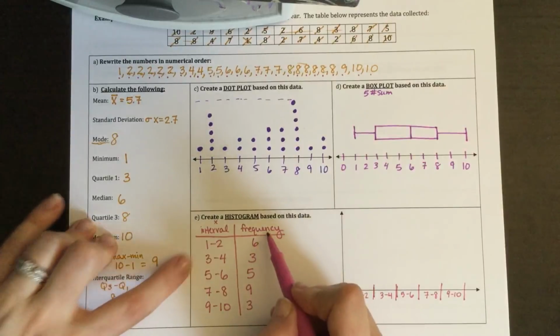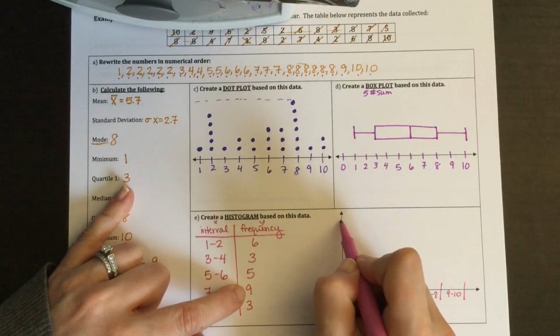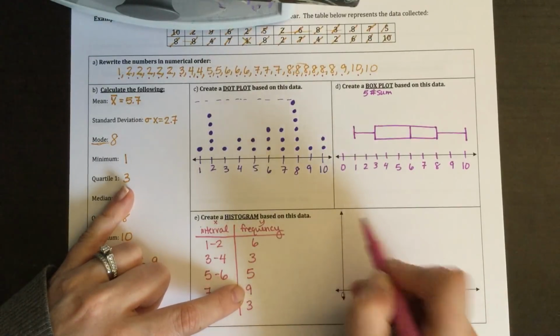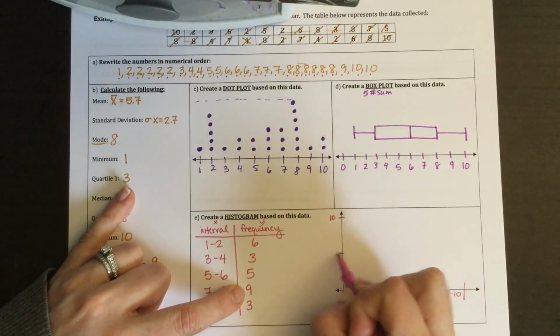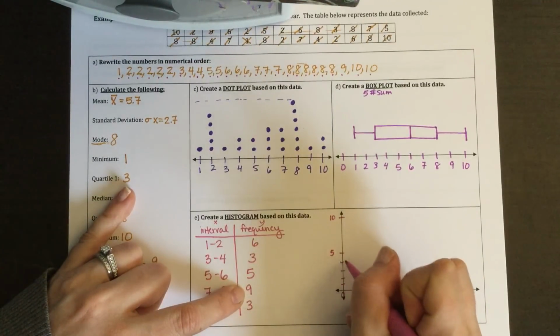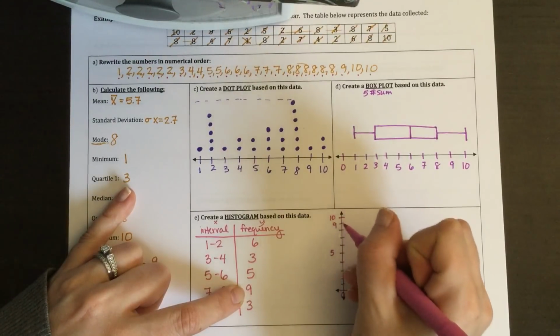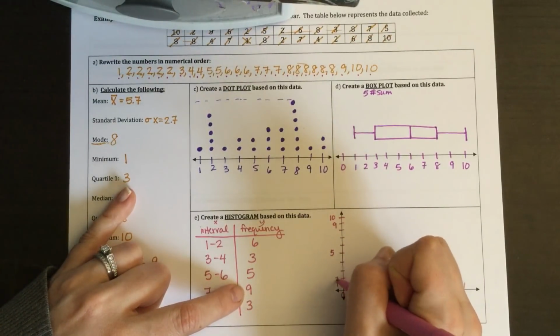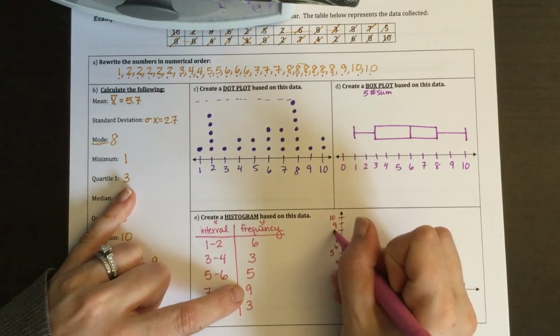Okay, and now my frequency, my y-axis, I've got to go all the way up to 9. So I'm going to go by ones. I'm going to actually just go up to 10. Cut that in half is 5, and I've got 1, 2, 3, 4, 5, 6, 7, 8, 9. 1, 2, 3, 4, 5, 6, 7, 8, and 9.